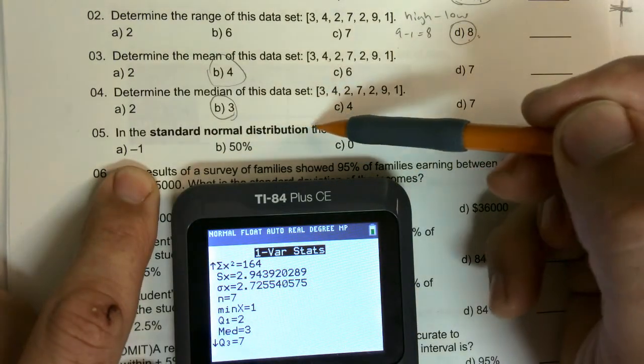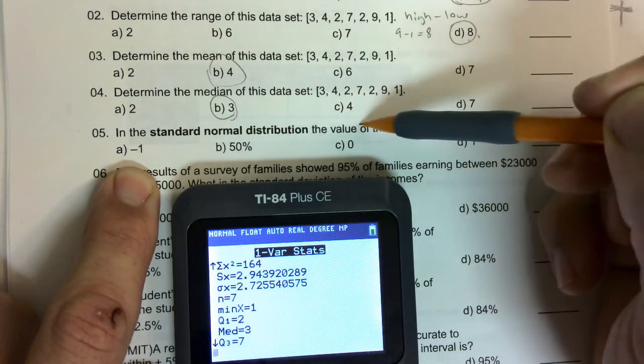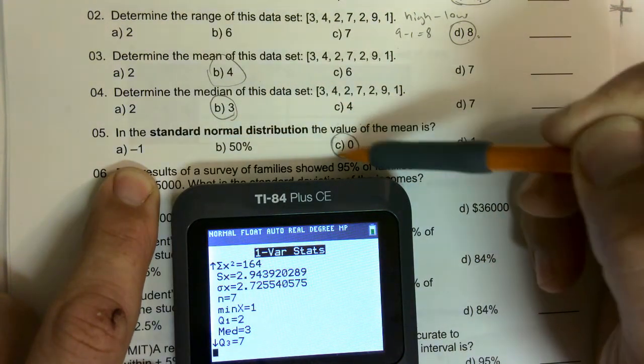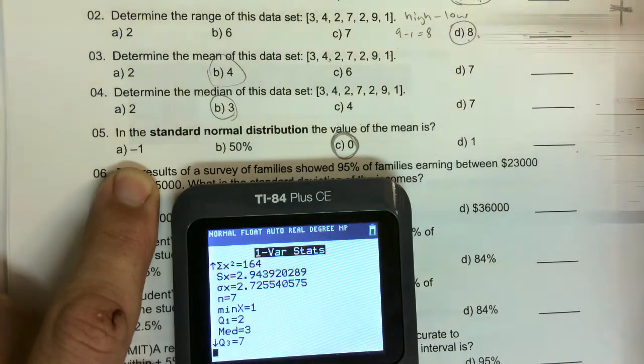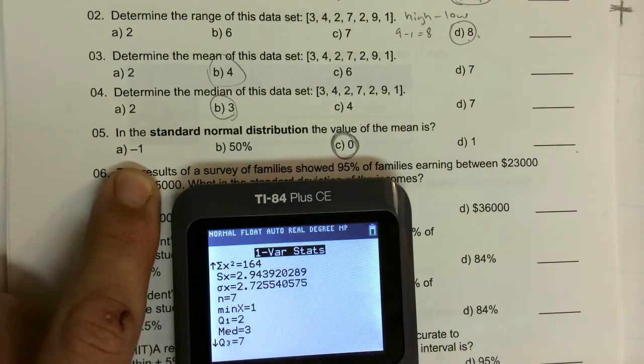The standard normal distribution. So a standard normal distribution, the value of the mean is 0. Okay? A standard normal distribution, it's when we're talking z-scores, and it's always 0. Okay?